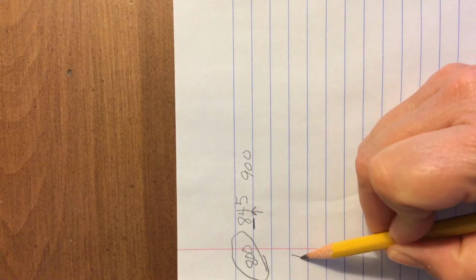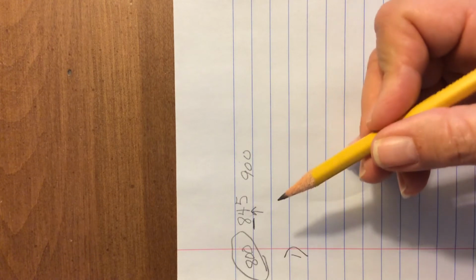Okay, we're supposed to be doing numbers 1 through 20. So let's look at number 1. Shay, notice I'm using a pencil. This is for you, Shay.